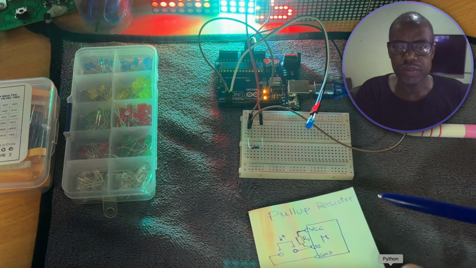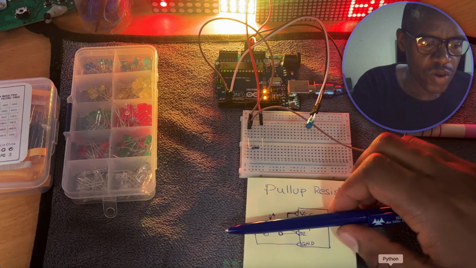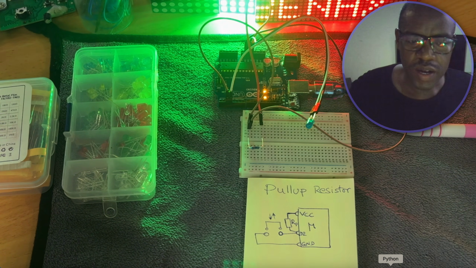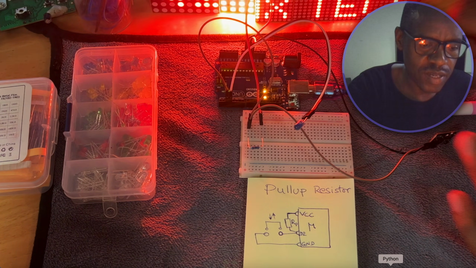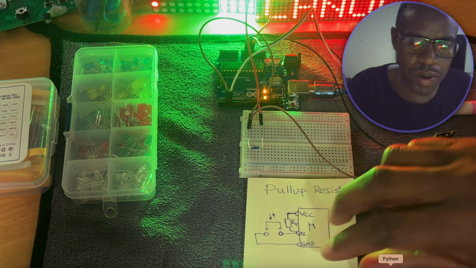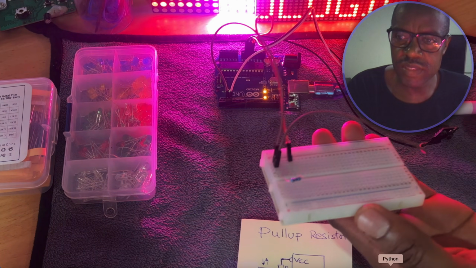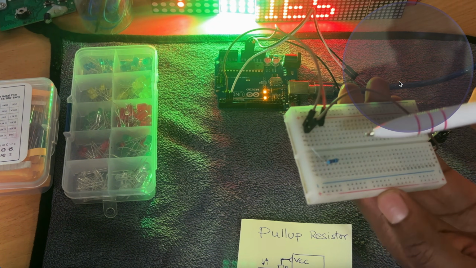Okay, so for this to be possible, our circuit needed a pull-up resistor. Where is the pull-up resistor in this circuit? We have it here.